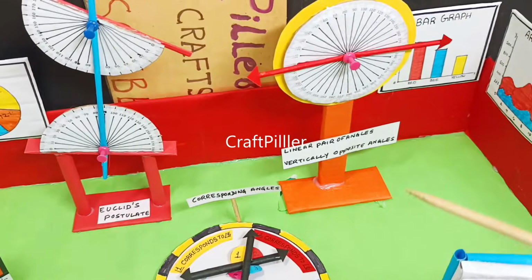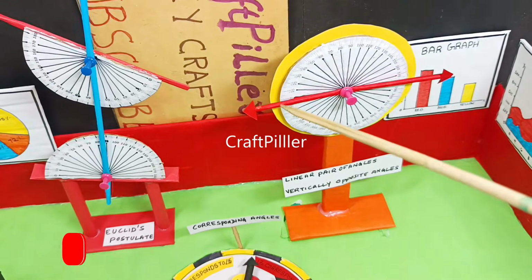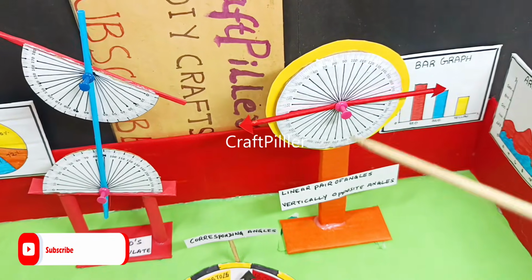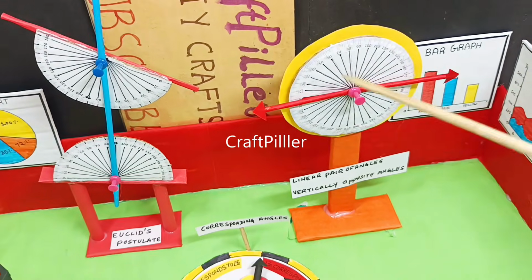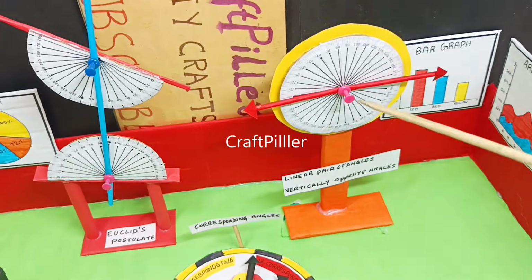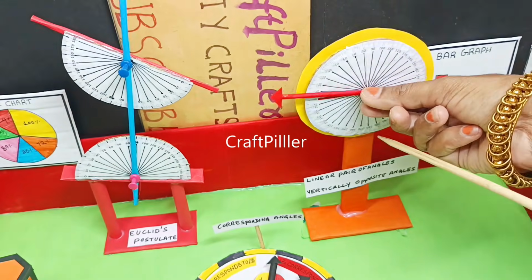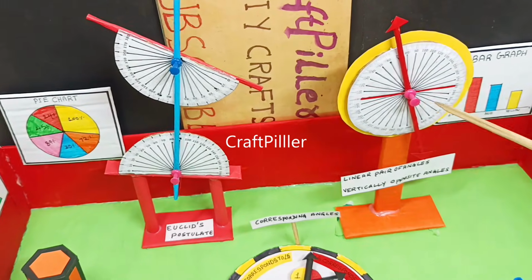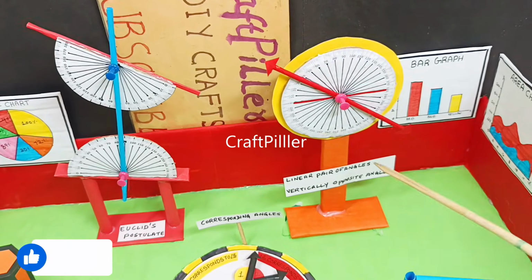The aspect we define in this part is the linear pair of angles and vertically opposite angles. A linear pair of angles is nothing but angles formed here which sum up to 180 degrees. That is what we want to represent here. Any angles that create a linear pair all sum up to 180 degrees. Similarly, the opposite angles, whatever angles get created, the opposite angles will remain the same. This angle would remain the same. This and this would remain the same. That is what we are trying to show here.